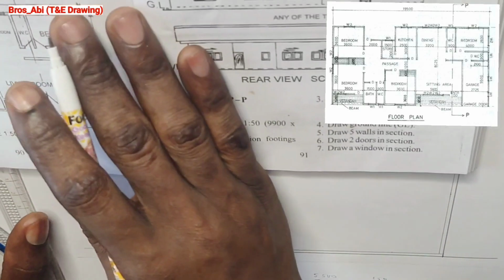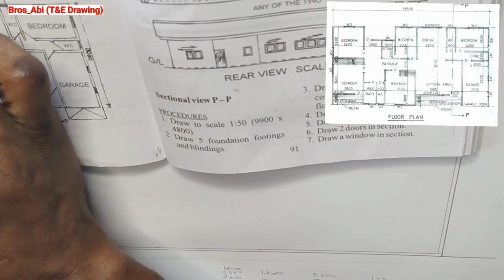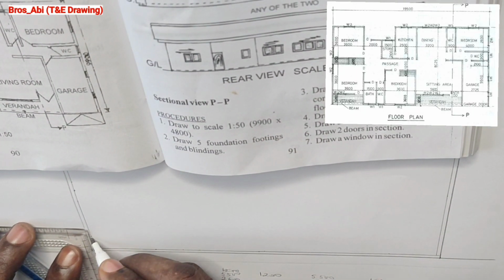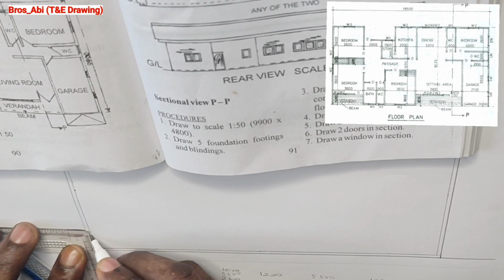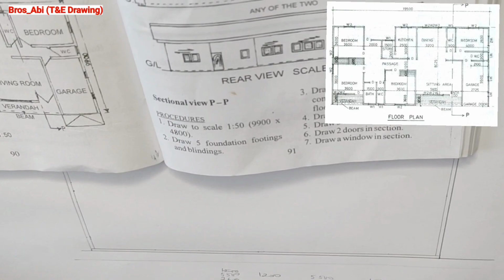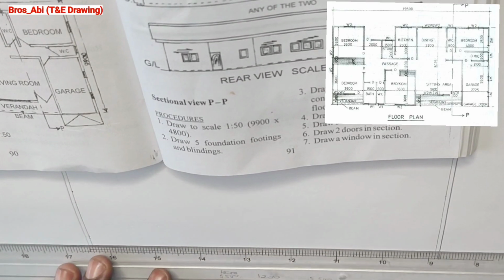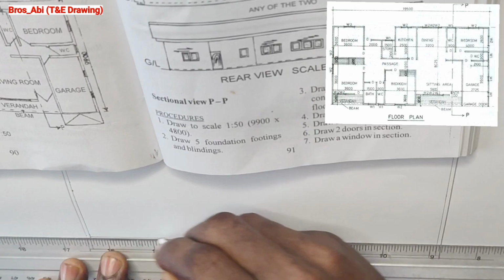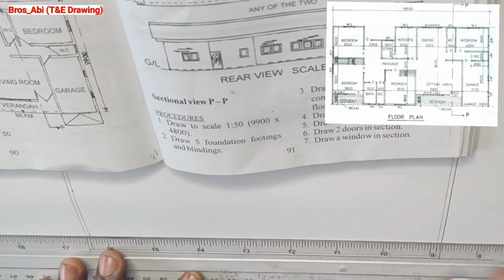So now, long wall here, long wall on this side. Now I will build my wall here, put this point at the center of 0.2. So 0.1 will be on the right, 0.1 will be on the left. So with my long ruler now, let me draw this side.